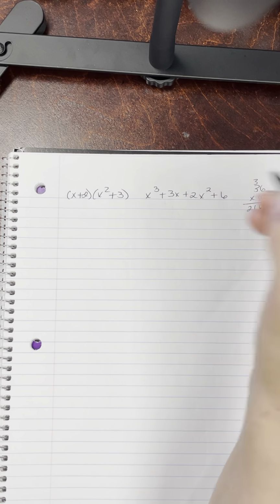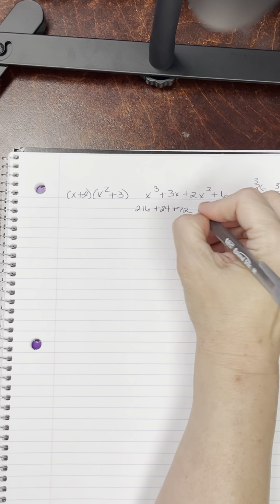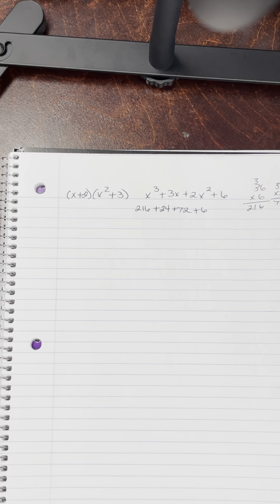I believe that's right. 216 plus 3 times 6 is, 6 squared, 36. 36 doubles to 72 plus 6.